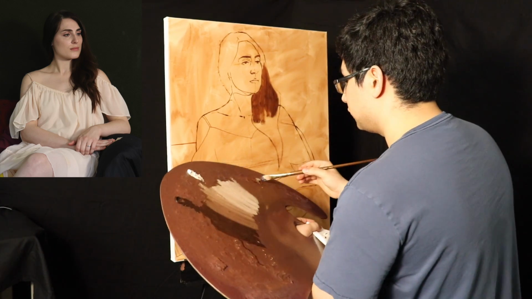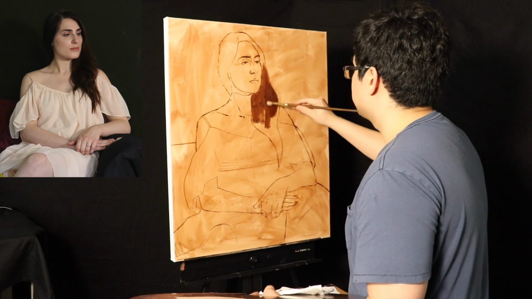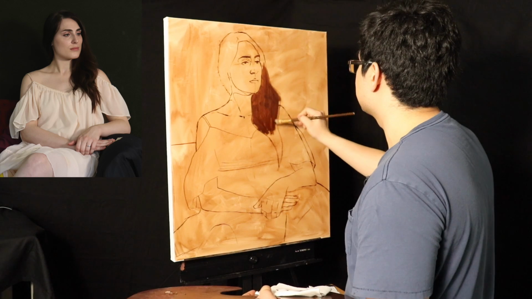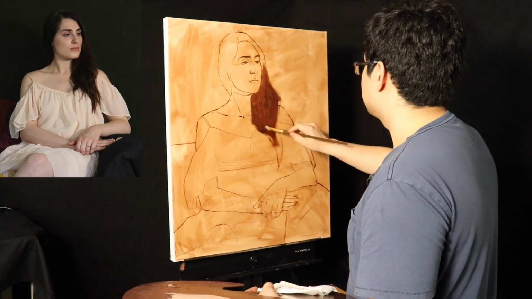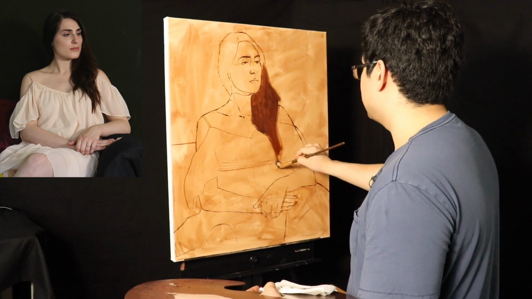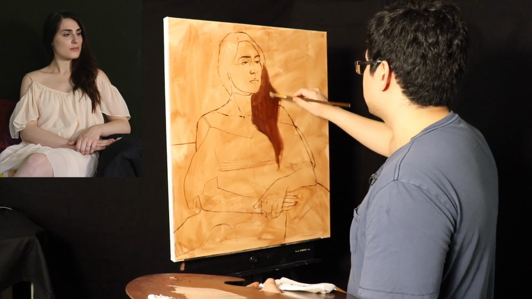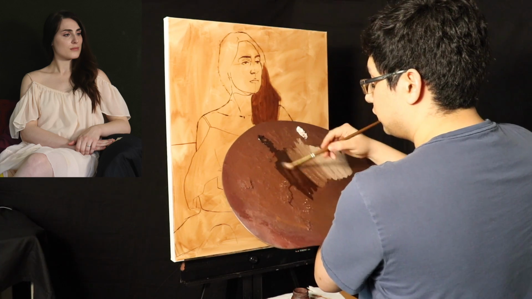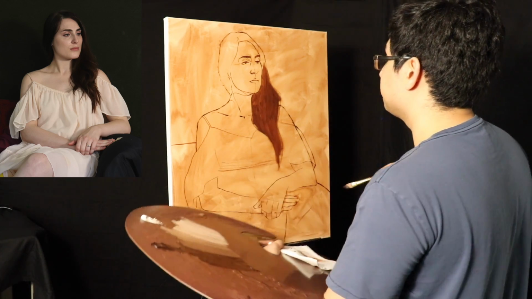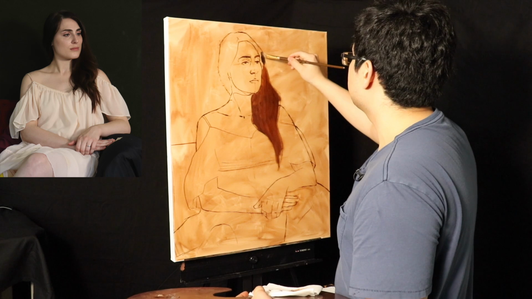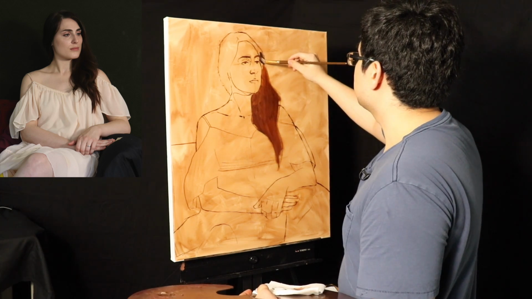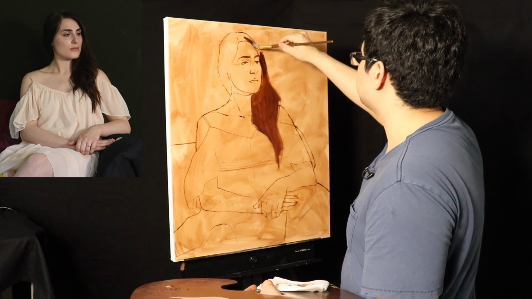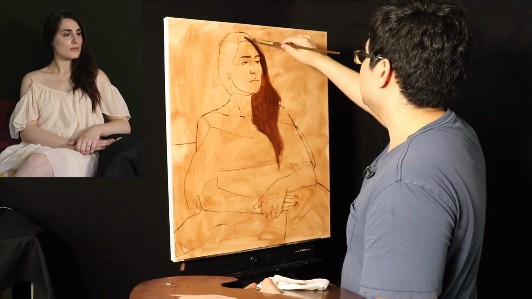Let's just go ahead and continue to block in this shape for the hair, and at this point I am now using bristle brushes. In the beginning with the drawing color, I used synthetics. Now bristle brushes are very useful, especially in oil painting, to carry quite a lot of paint. So I really want to carry a lot of paint now. I want to cover pretty quickly, but I don't want to destroy the outlines that we spent a while trying to develop in yesterday's episode.